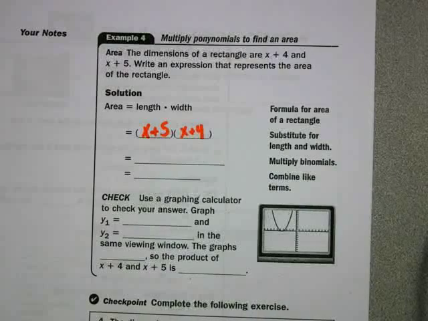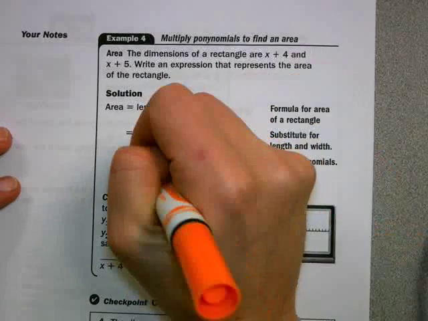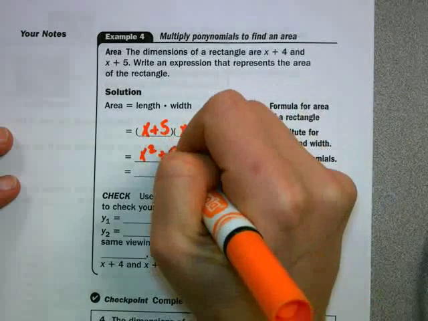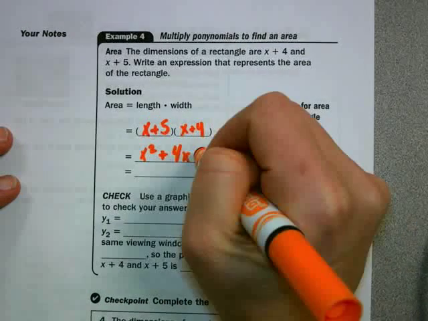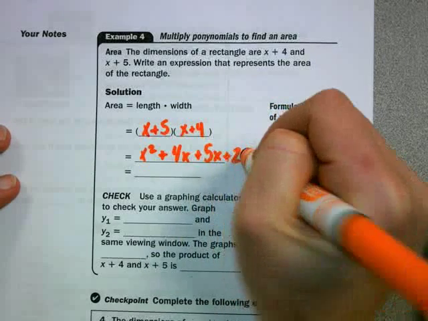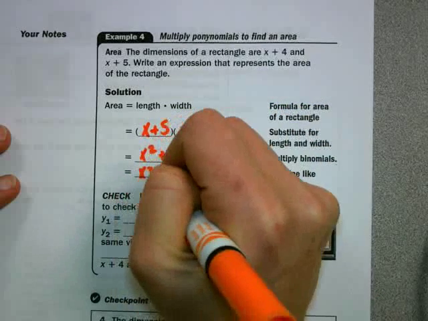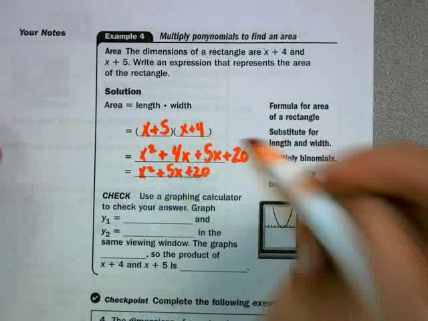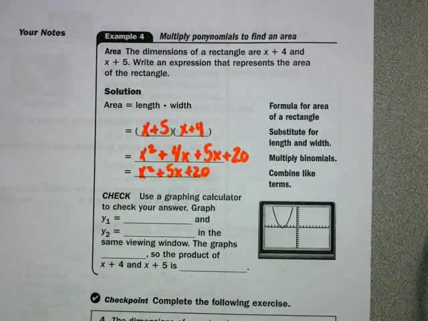X times x is x squared in my first. My outers are x and 4. They multiply together to make 4x. My inners multiply for 5x, and the last terms make 20. So that is x squared plus 5x plus 20. And we're going to check it using a graphing calculator. So grab your graphing calculator.